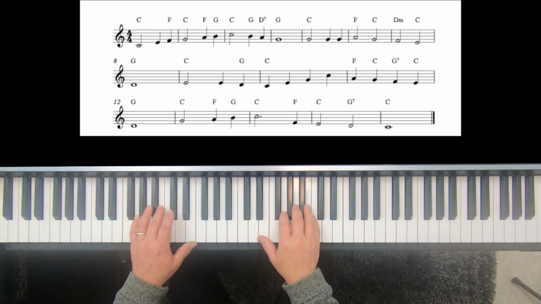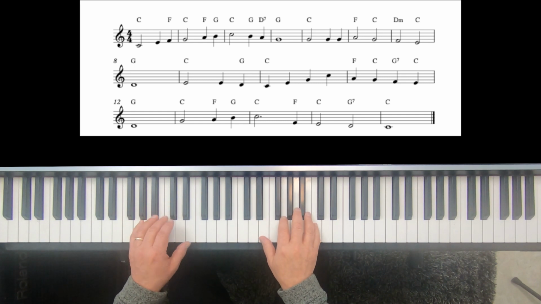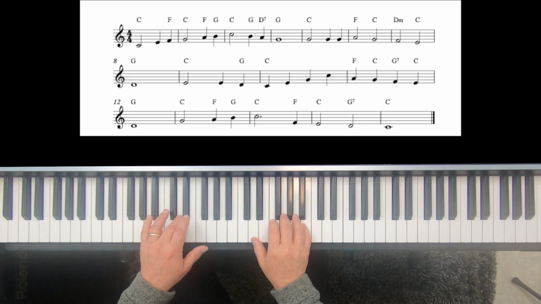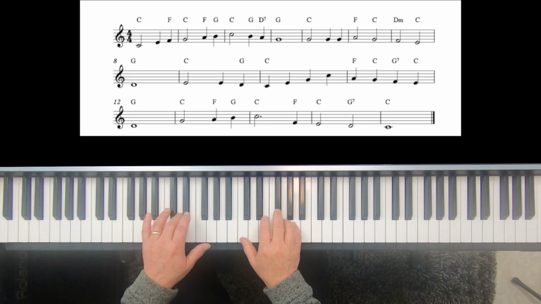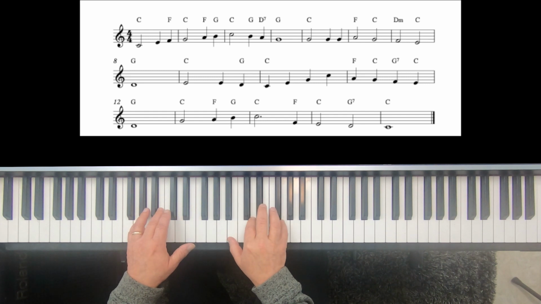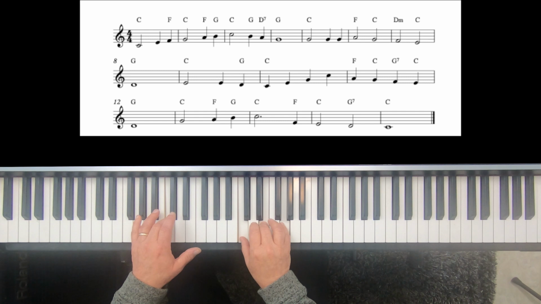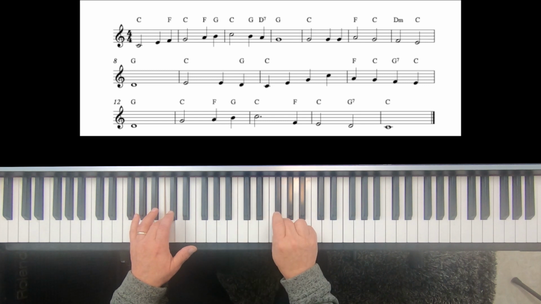Now something we can do there in bar 3 is, instead of playing the root, we can go to a G over D, then D7, and then G. Now we're back here again, C major in root position because the melody note is the fifth.